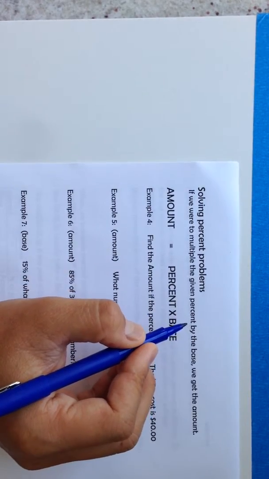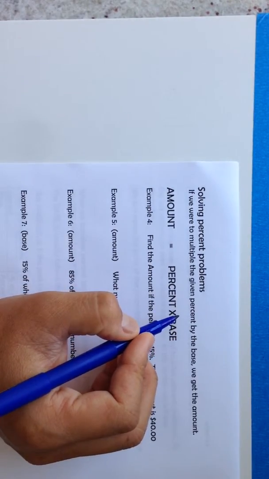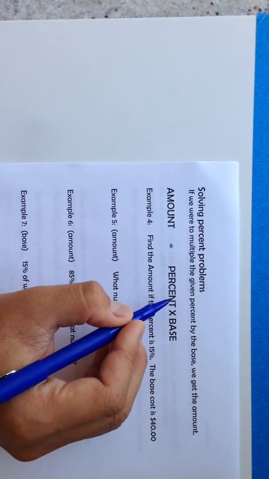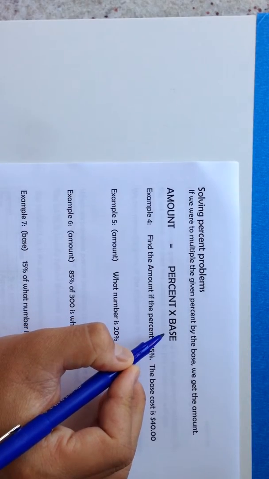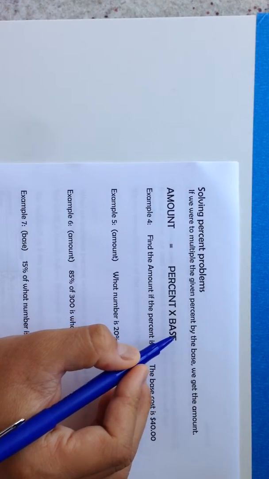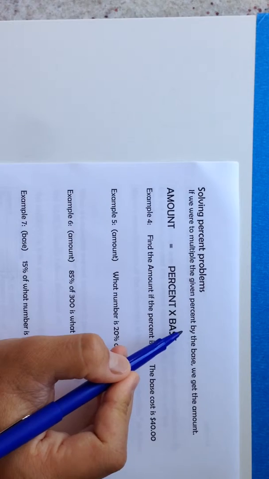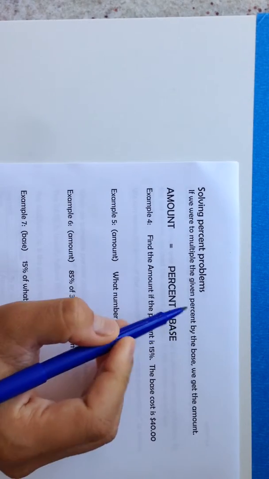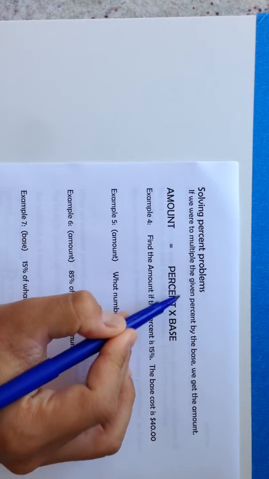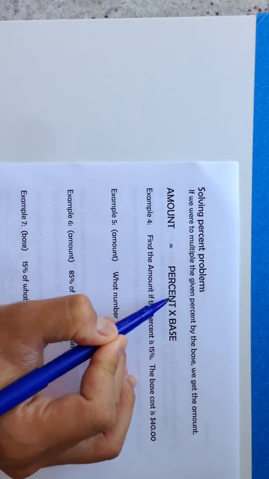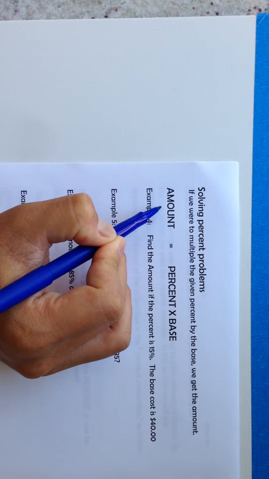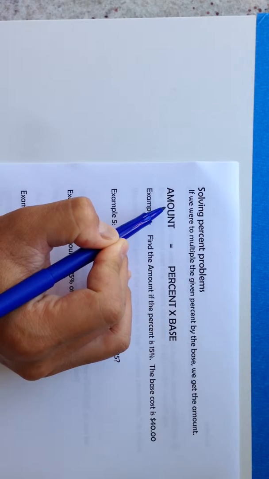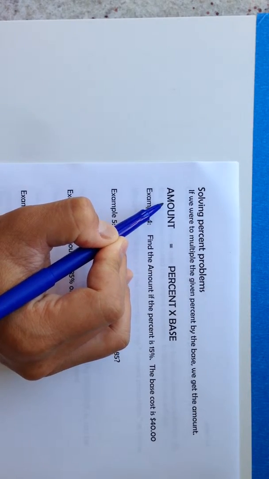People usually tip 15% of what they spend. The base is what you spent on the meal. So if you spent $10 on the meal and you're tipping 15%, then the amount is $1.50. The amount is what you're going to tip.